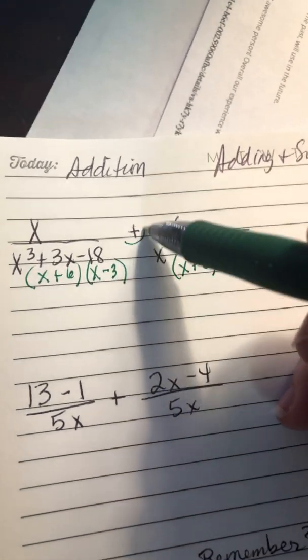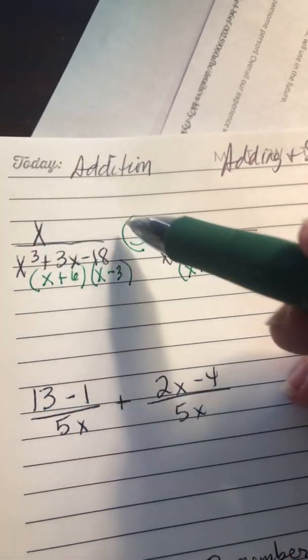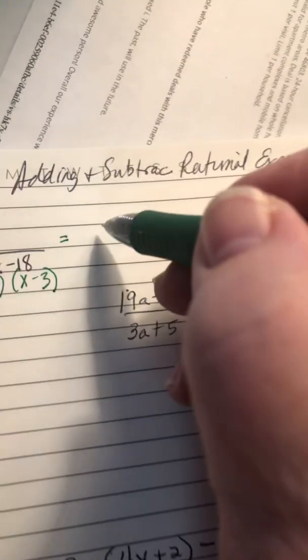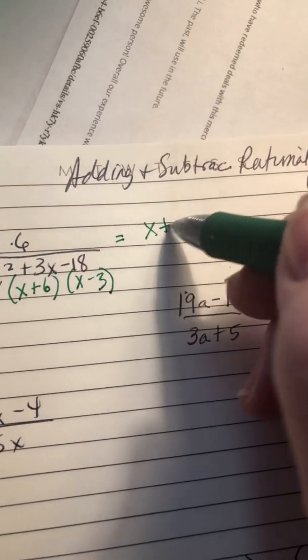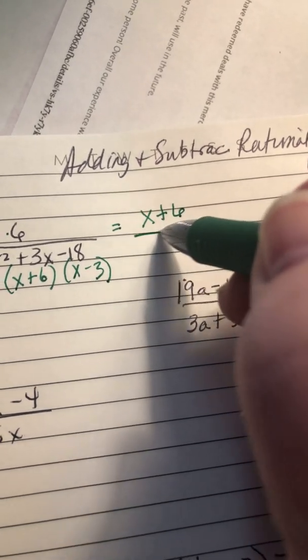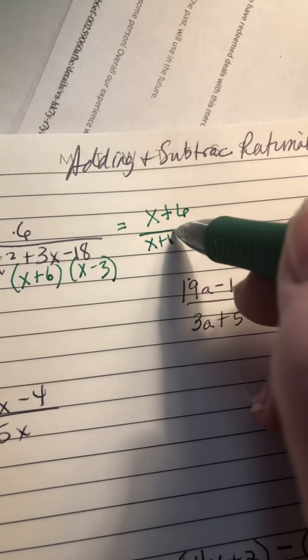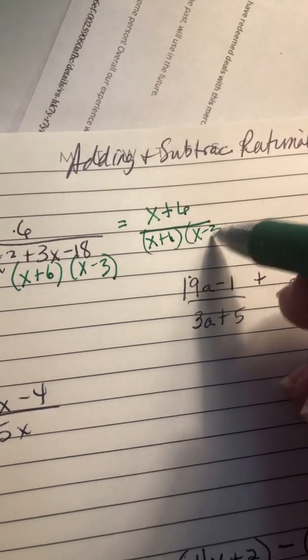And then the directions say to add, and so we're saying x plus 6, which we know can't be combined. They're not like terms, so we'll just write them as x plus 6. And when you write it over that common denominator, you have x plus 6 and x minus 3.